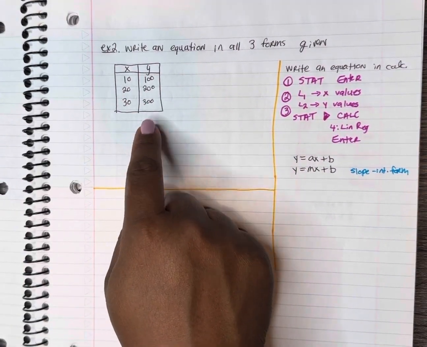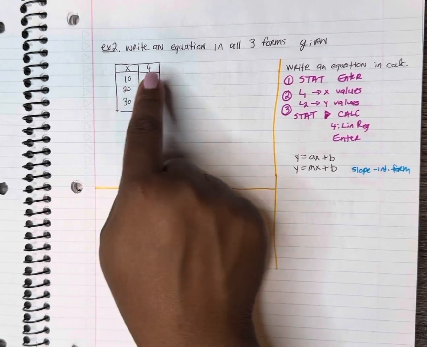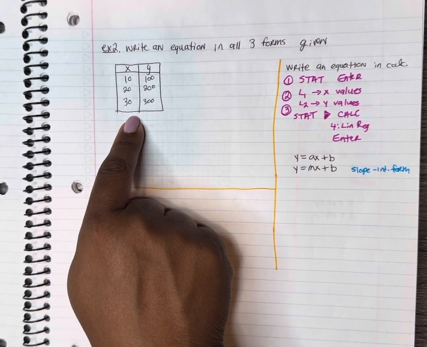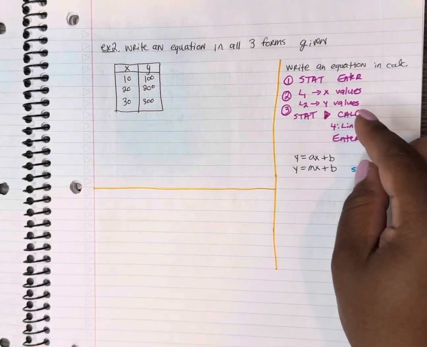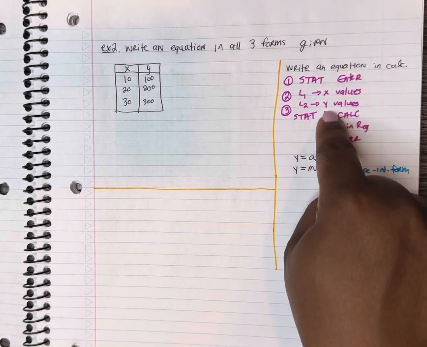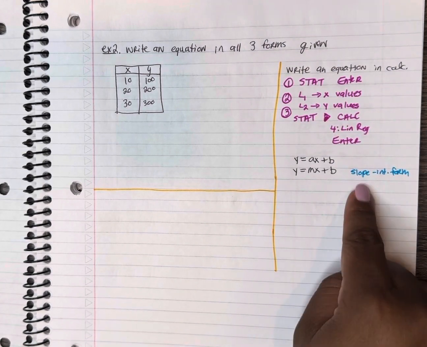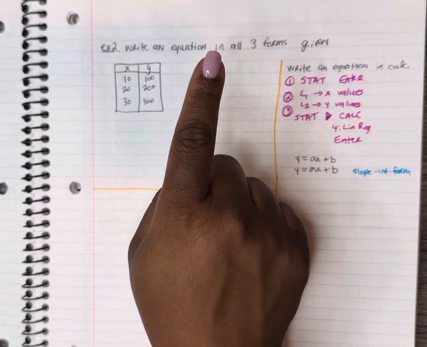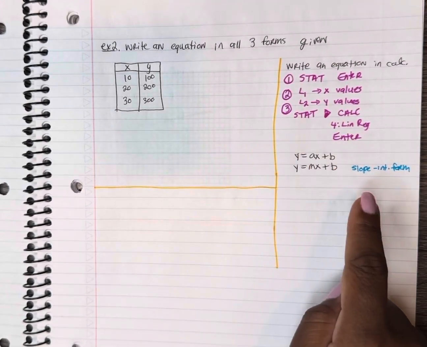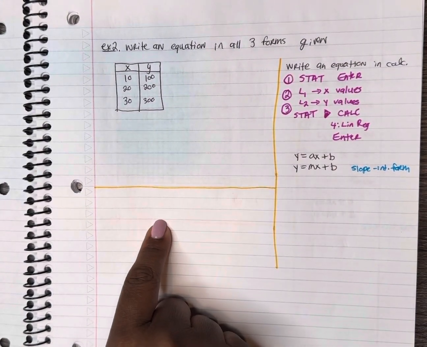Now for a table, let's say we have this example. We want to write it in all three forms. We're going to use the same method that we use with 2 points. We're going to plug it in the calculator to find the slope-intercept form, use the slope-intercept form to help us with writing our point slope, and then use the slope-intercept form to help us write standard.